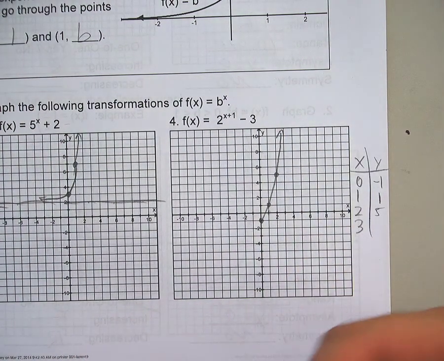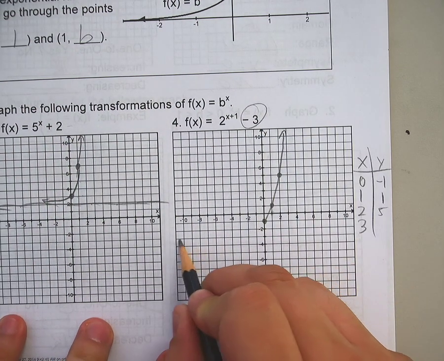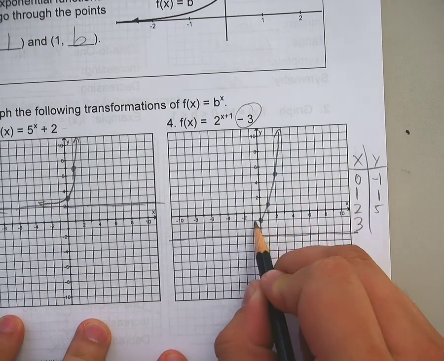So the question here is, where'd your asymptote go? And it's down 3. So it's going to come like this.